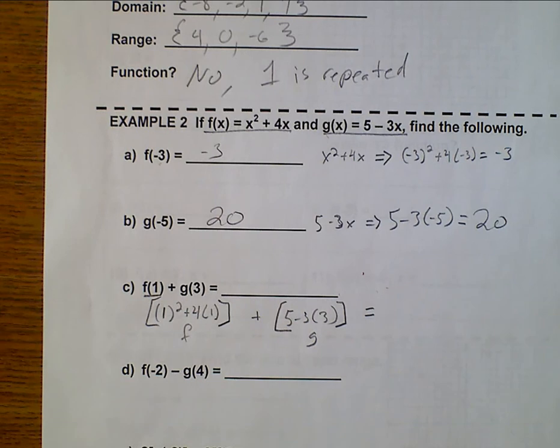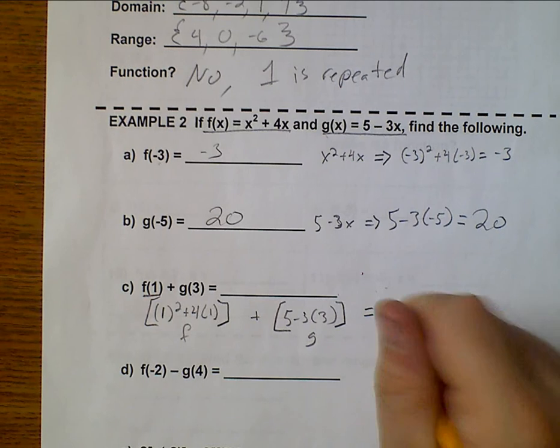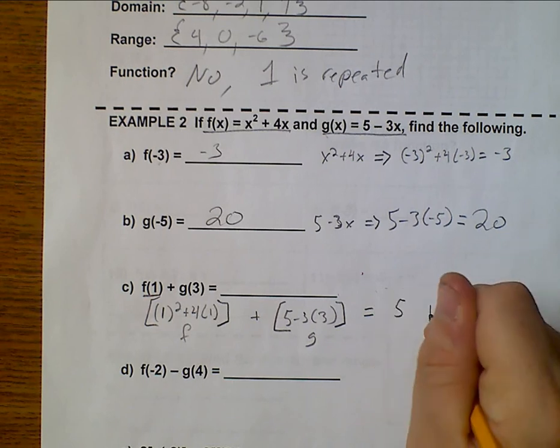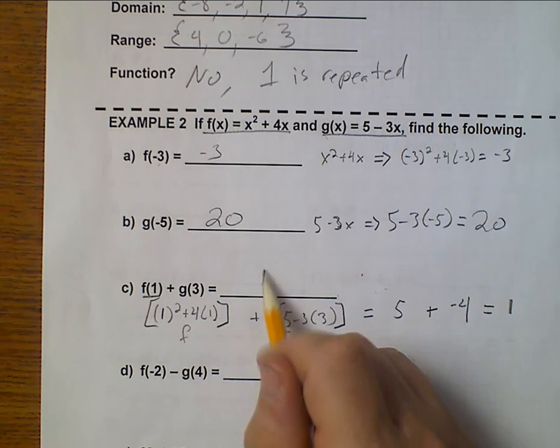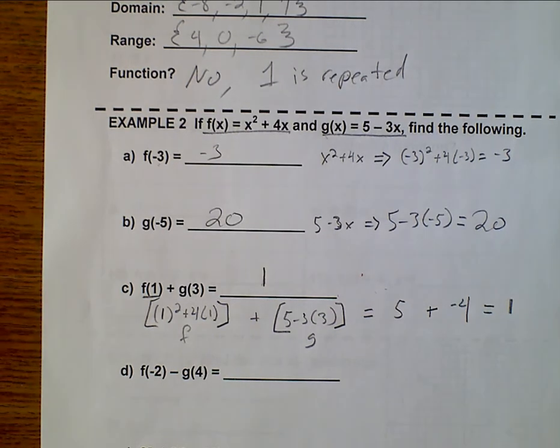So 1 squared plus 4 times 1 makes 5. Plus 5 minus 3 times 3 is a -4. And 5 plus a -4 is just 1. Now, I did f first and then I did g. Got my answers, and then I added.